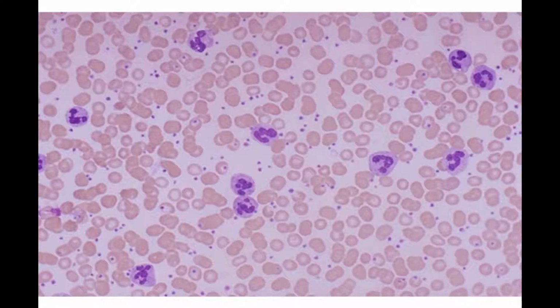This is a peripheral blood smear, and the main thing to see here are the neutrophils. And again, you can see they have many lobes to their nucleus. And these right here are red blood cells scattered everywhere. And these small, kind of dark purple dots, these are all platelets.